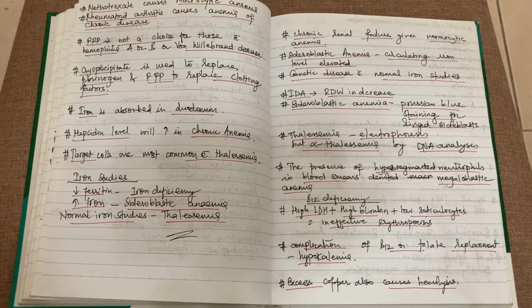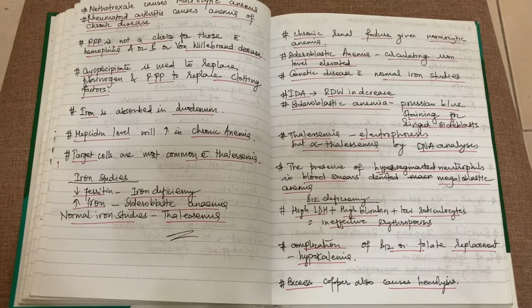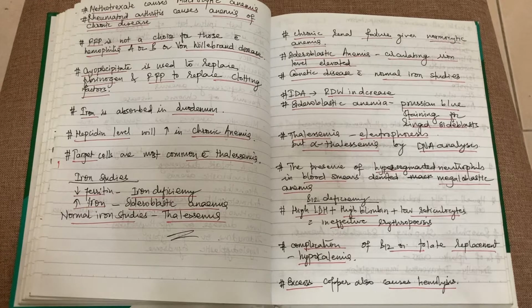Fresh frozen plasma is not a choice for those with hemophilia A or B or von Willebrand disease. Cryoprecipitate is used to replace fibrinogen and FFP to replace clotting factors. Iron is absorbed in the duodenum. Hepcidin level will increase in chronic anemia. Target cells are most common in thalassemia.